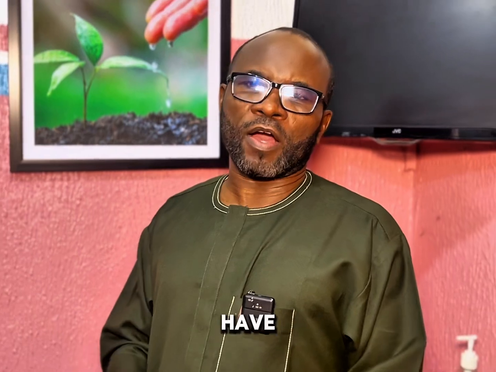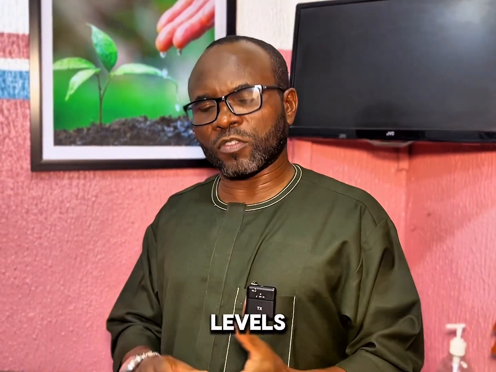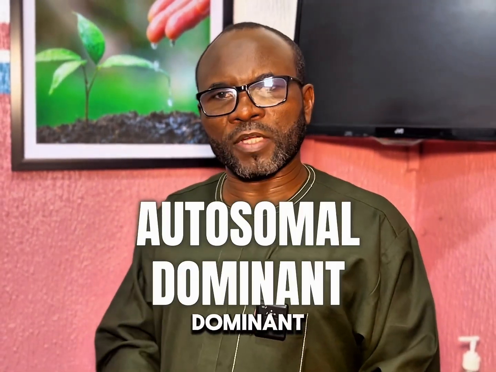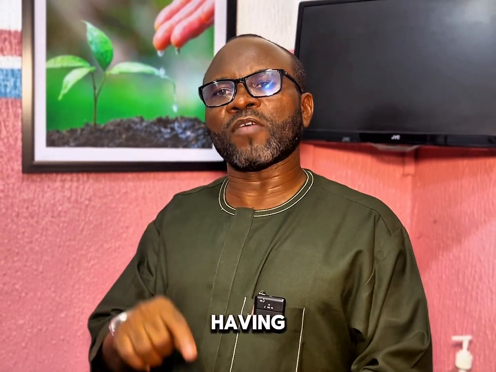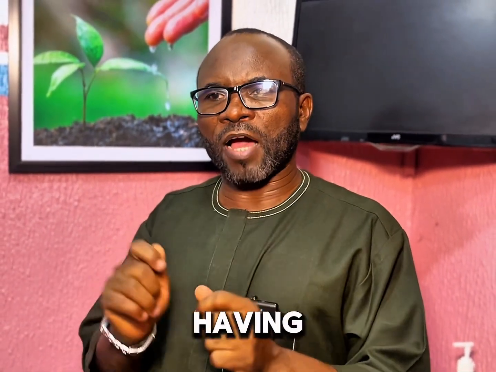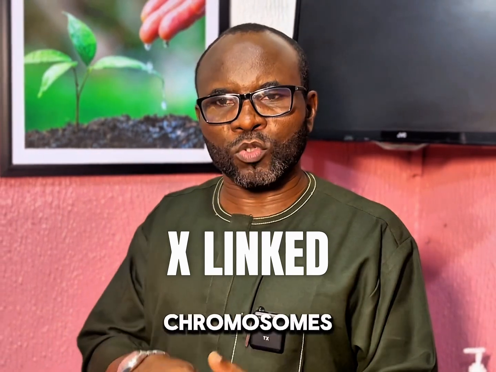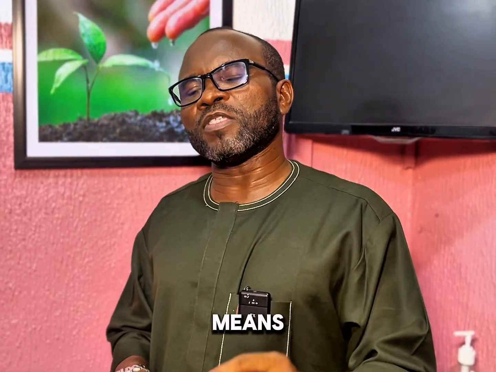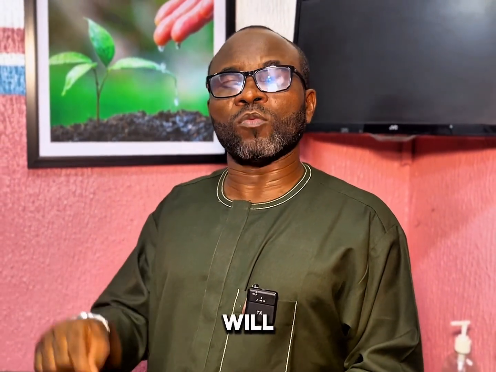Now, how many types do we have that can occur? 4 levels. It can be autosomal dominant. That means one of the parents having a faulty gene. It can be autosomal recessive. That means both parents are having a faulty gene in their DNA that passes to the baby. The third one is X-linked. That means the X chromosome is affected. Such means that children that are male in that family are more affected.